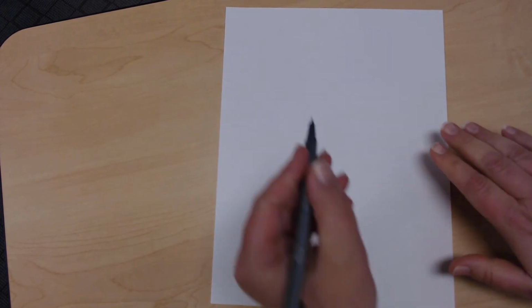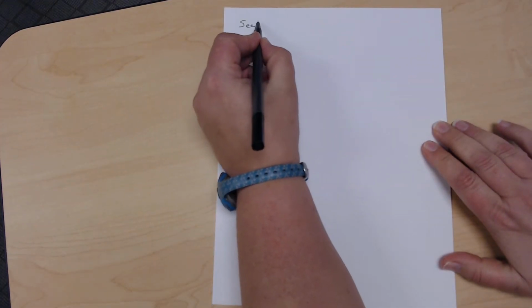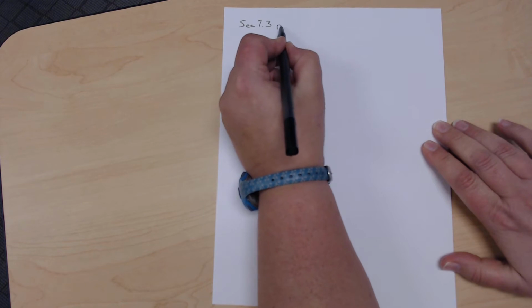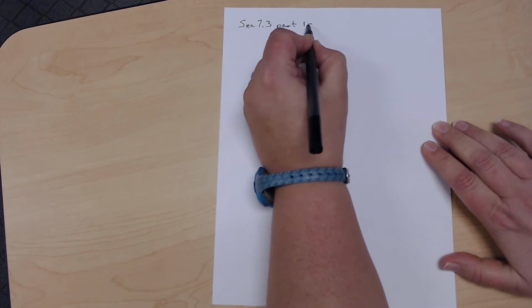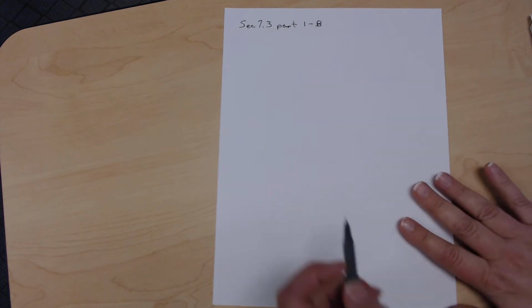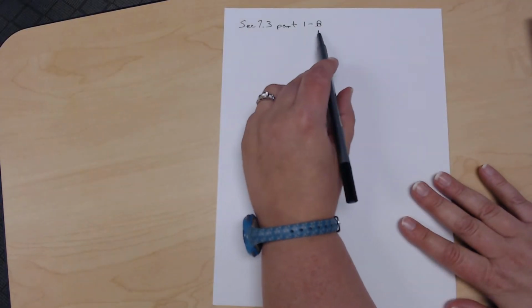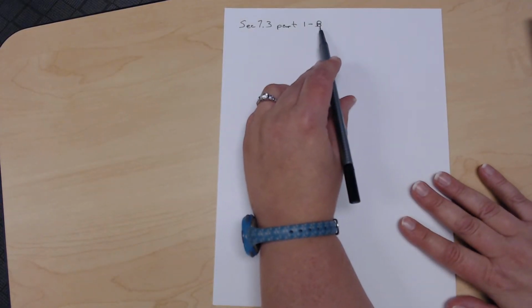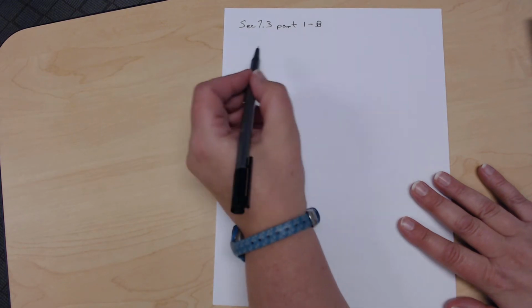Okay, guys, so this is section 7.3, part 1B. So we should finish it up. We got 3 more problems, and then we'll have the part 1 done. So this one is pretty similar to the ones on part A, and then the next 2 are going to be a little bit different. So let's take a look.